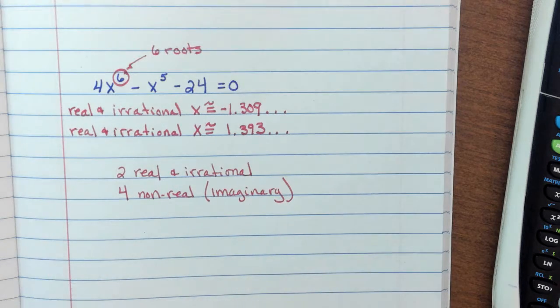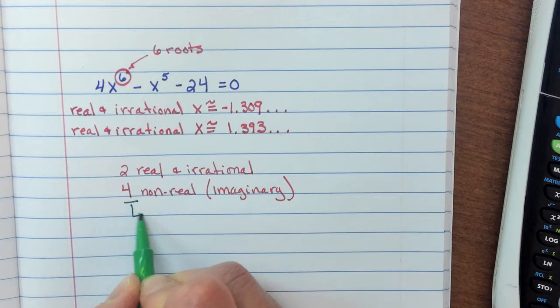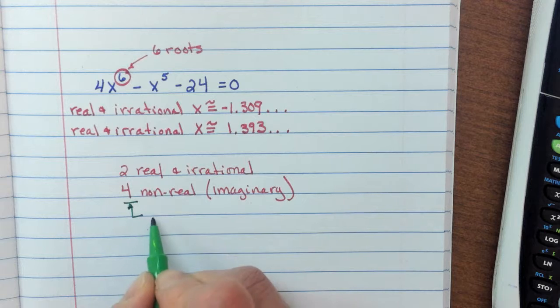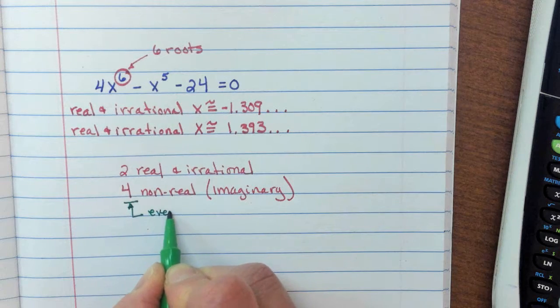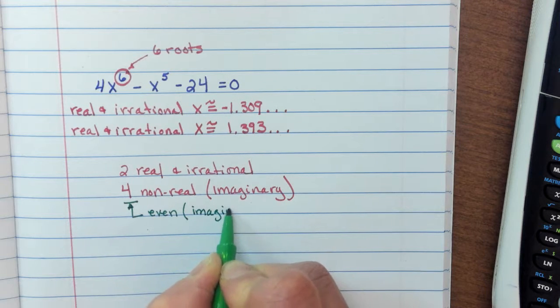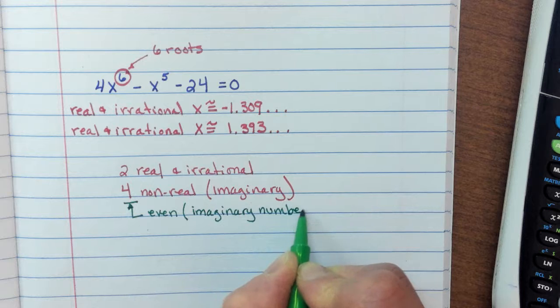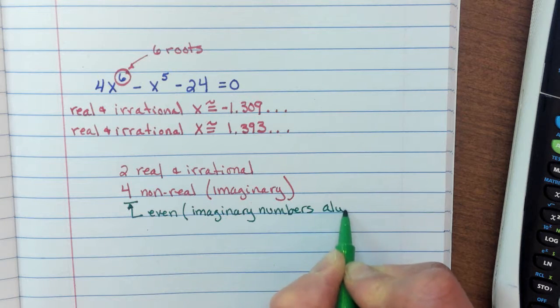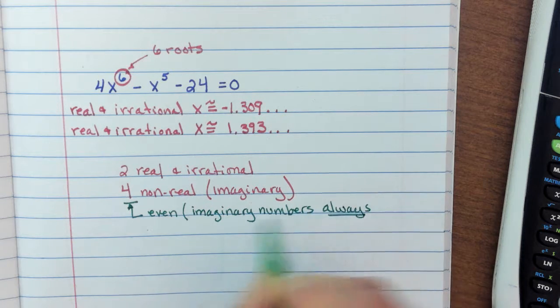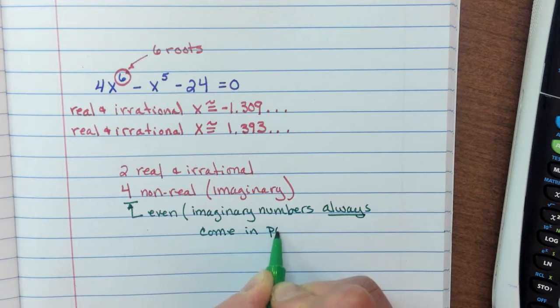So remember, I just want to stress this again, that imaginary roots always come in pairs. So this is 2 sets of 2. So this is even because imaginary numbers or roots always come in pairs.